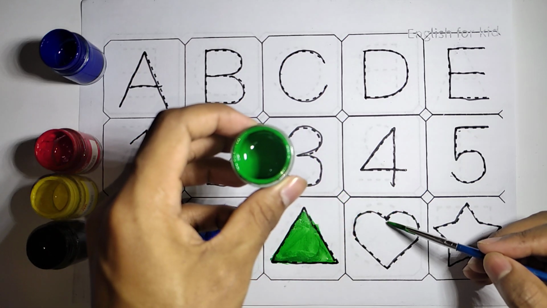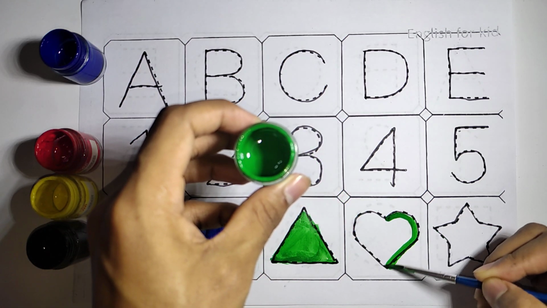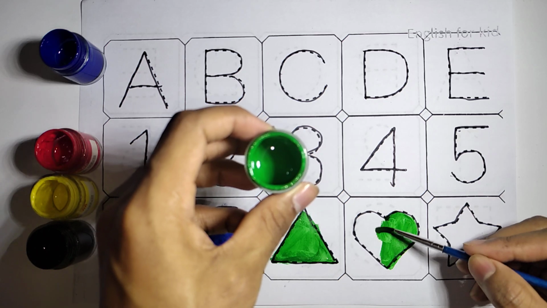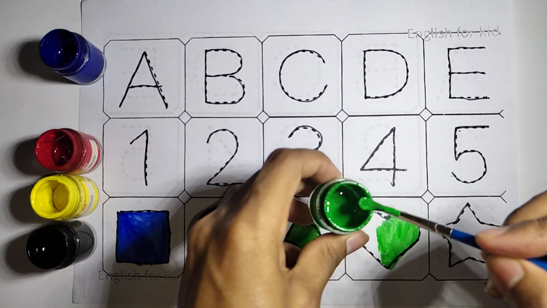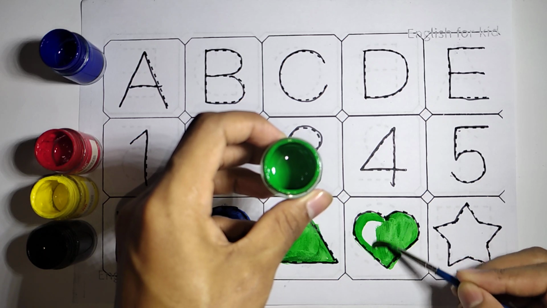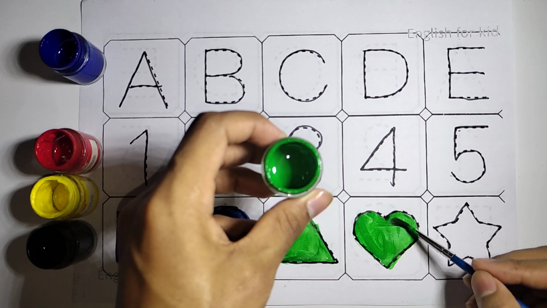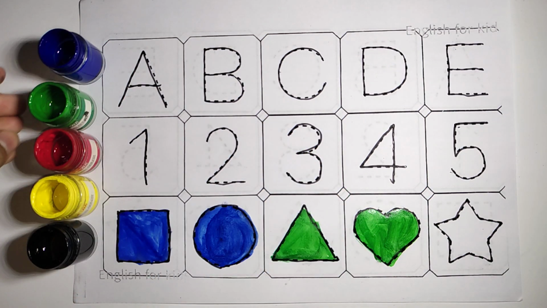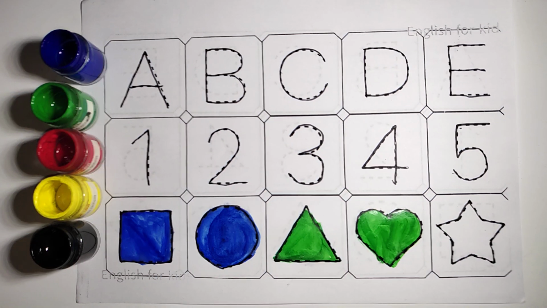We again use green color. Kids, the last one is star and now we use red color.